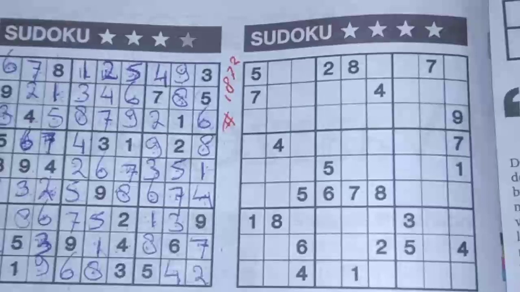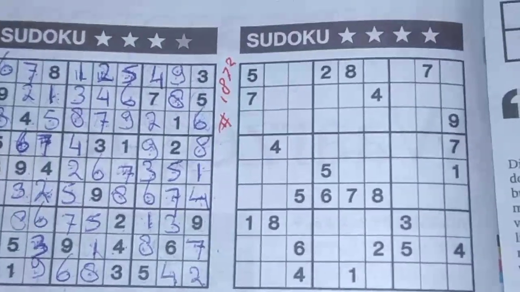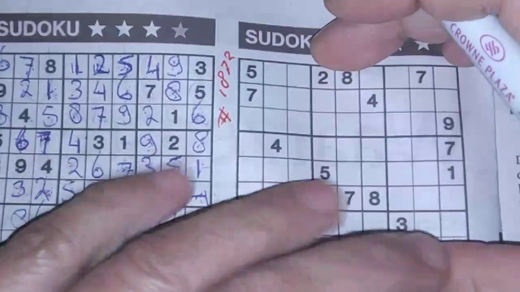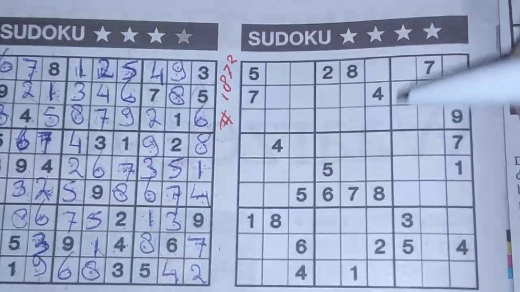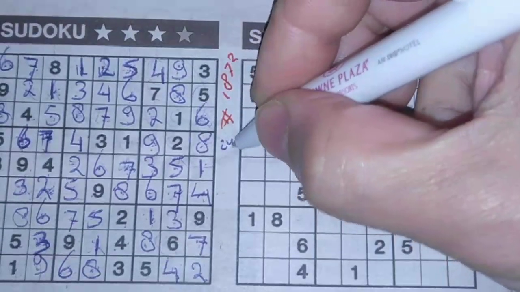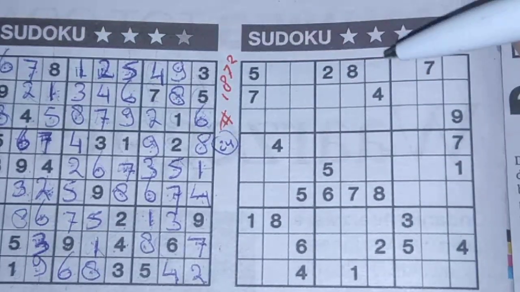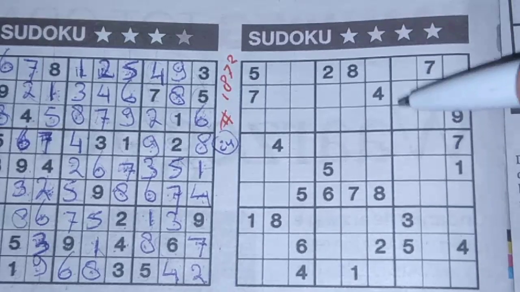And before I start, I always apologize, I bumped the camera. Yes, I bumped the camera. Before I start, I always count the printed digits. This one has 24. I've already counted, so you can check if I'm correct. Alright, so let's get started.